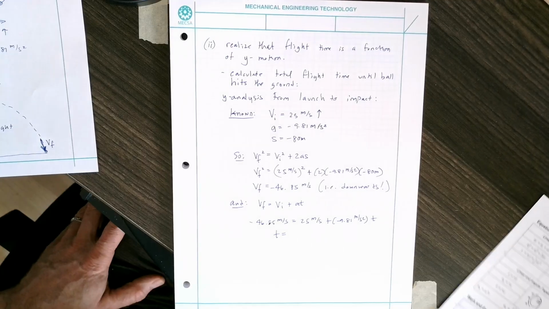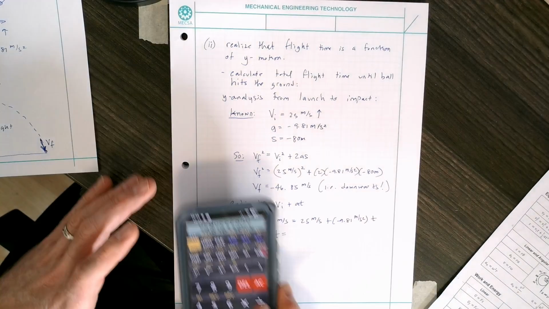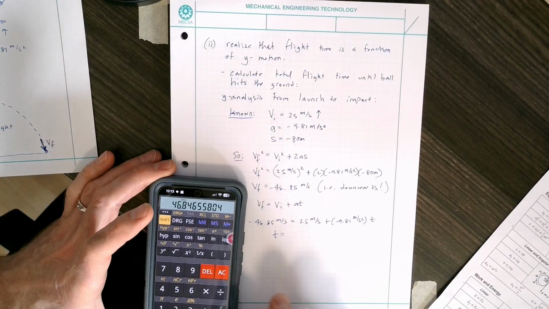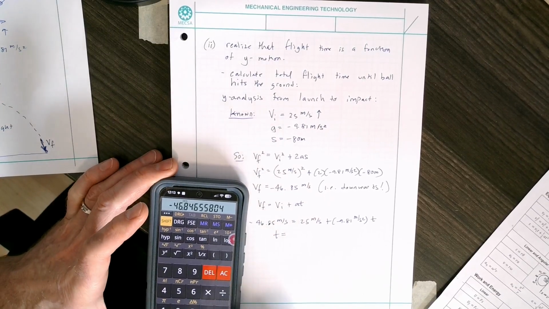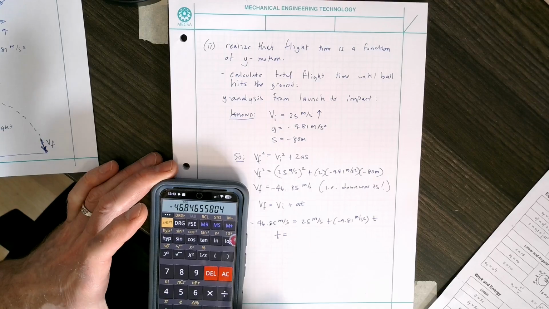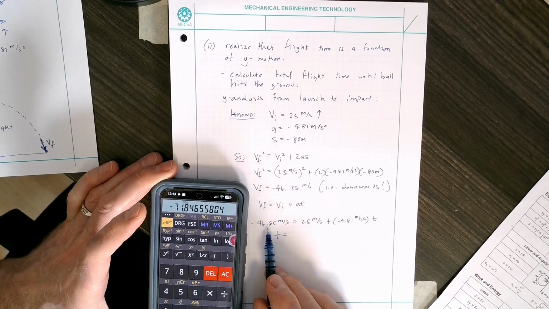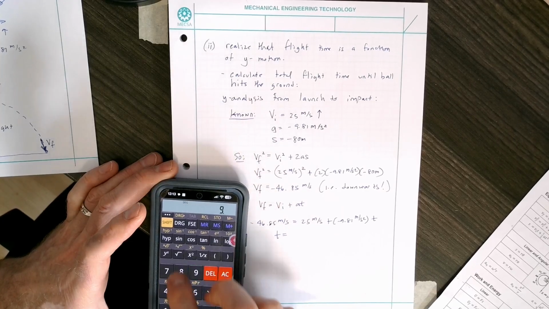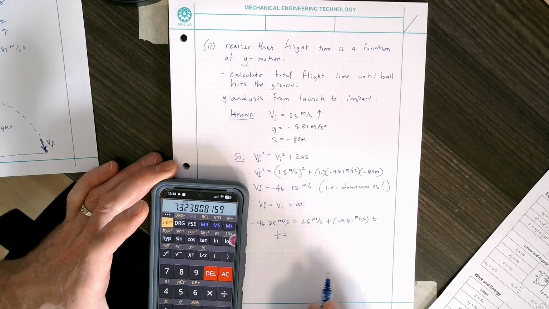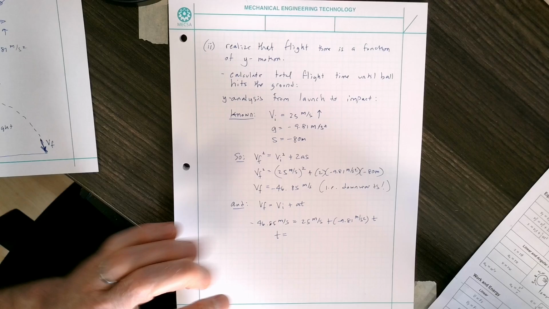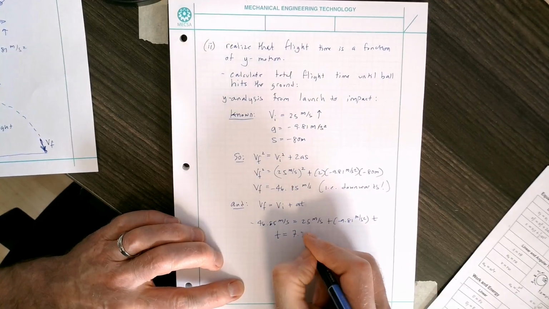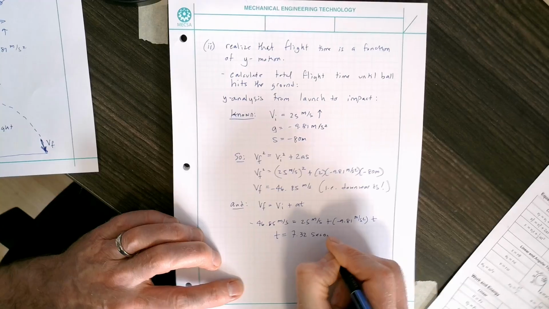Now, stop right there, okay? This isn't Back to the Future. So watch out. Negative 46.85 minus 25 is, watch your negatives, minus 25, get it over there, divided by negative 9.81. 7.32 seconds. Okay, 7.32 seconds. That is the answer.